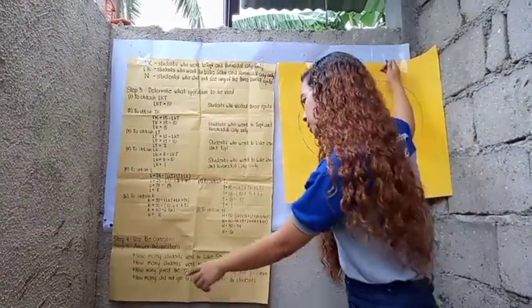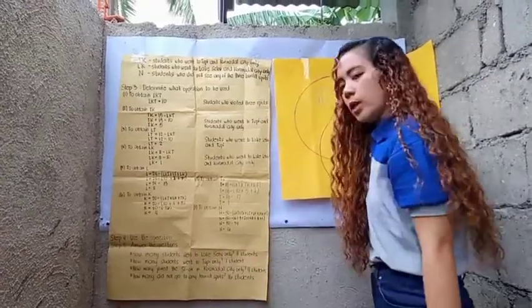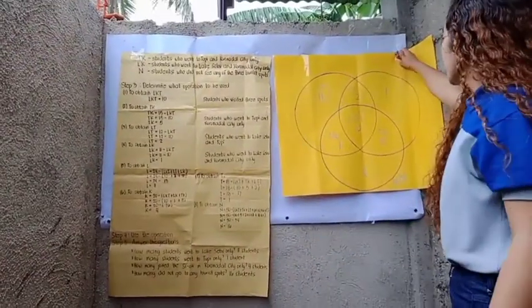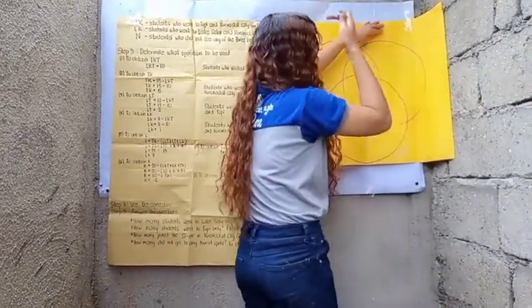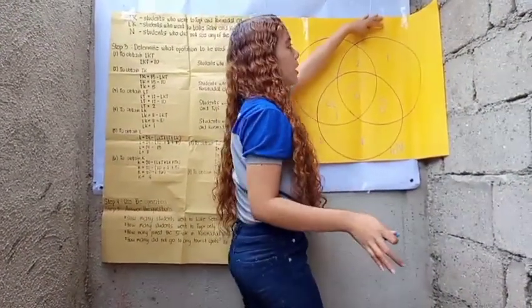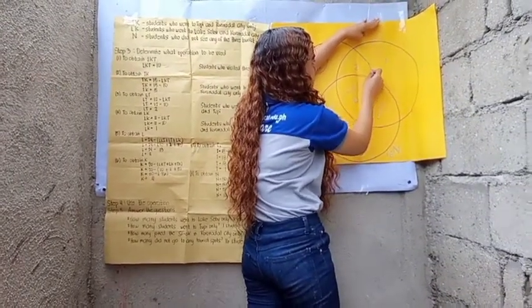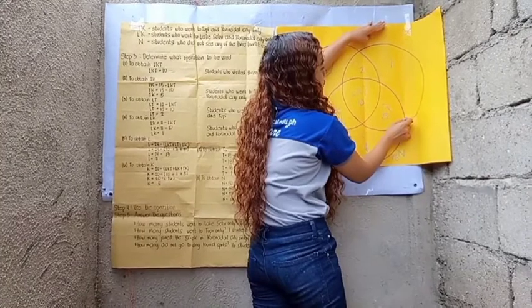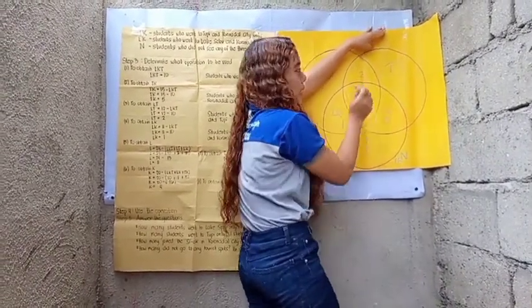For question number 2, how many students went to Tupay only? So for this illustration, we can determine the number of students who go to Tupay. This is the area of the students who go to Tupay only. We have 1 student.